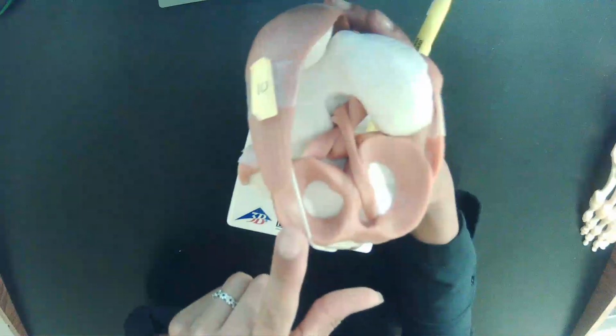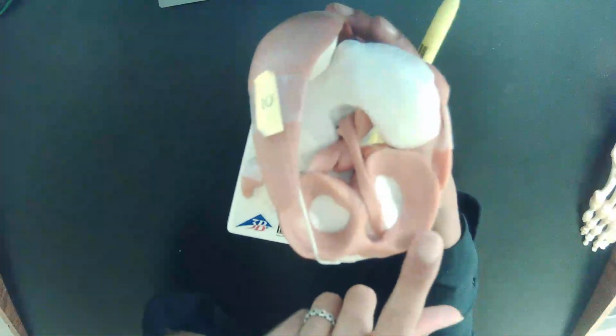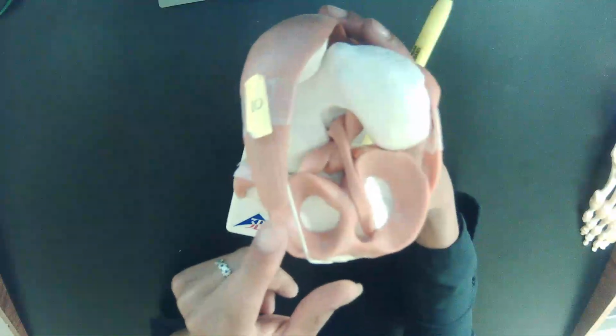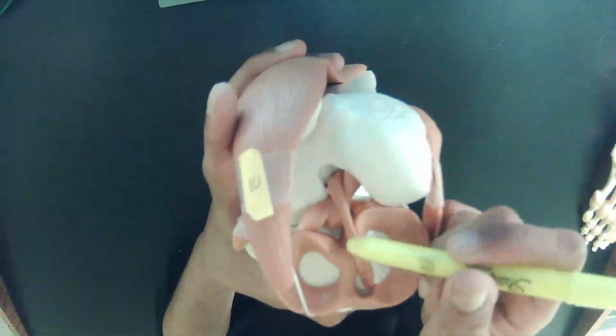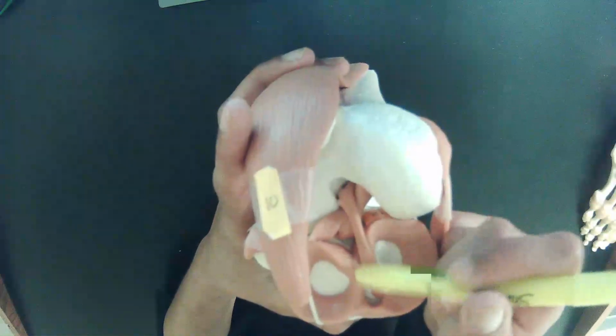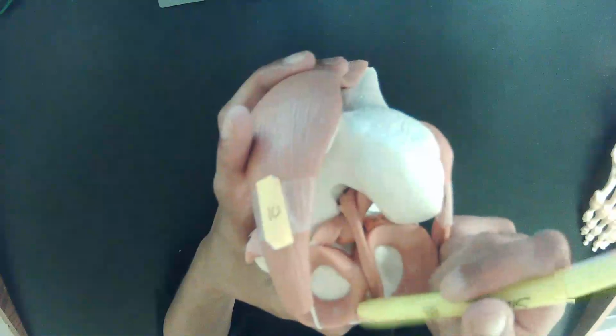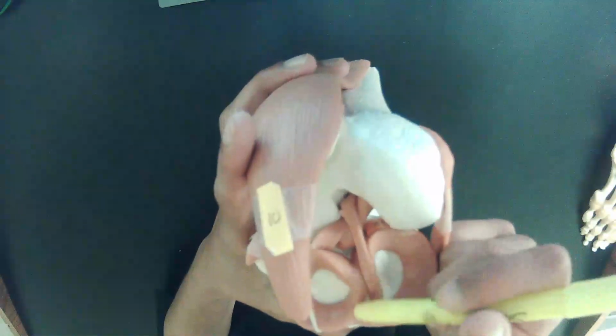But anyways, here we have our meniscus, right? So towards the tibia side is going to be the medial meniscus, and then here we have the lateral meniscus. We have a ligament in between them called the transverse ligament, right here in this area. You see? So that's pretty much it that we need to know about the knee. Hopefully you guys can see it really well.